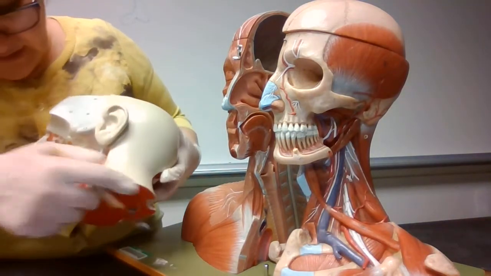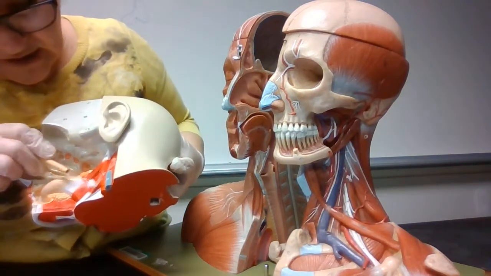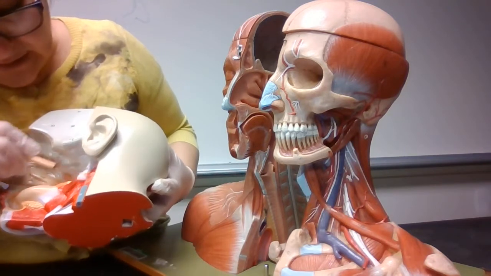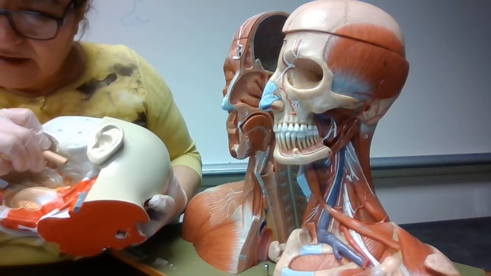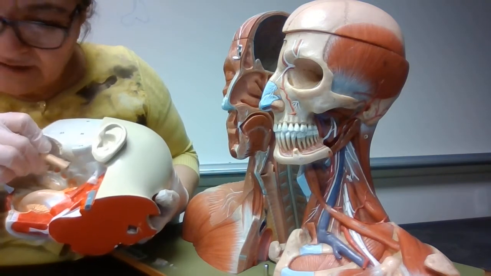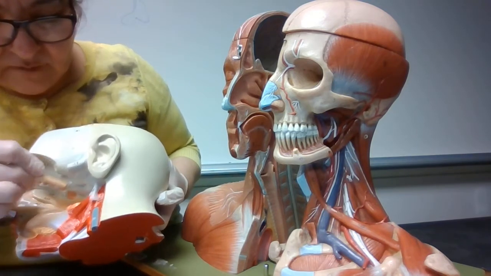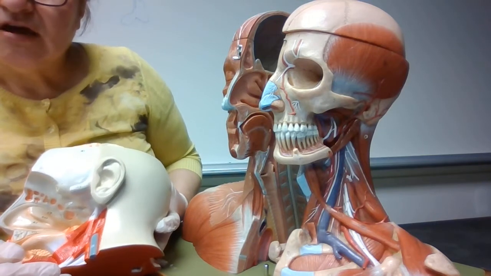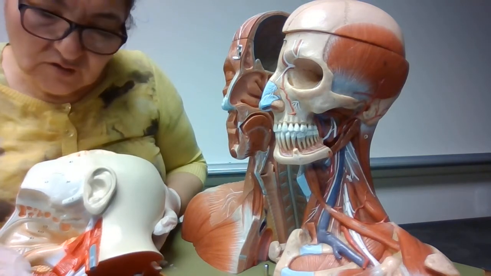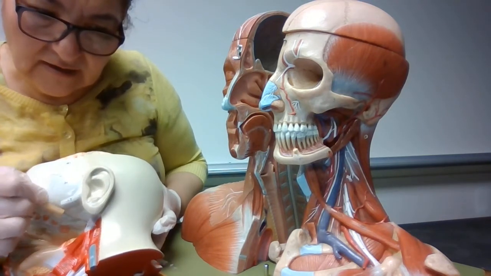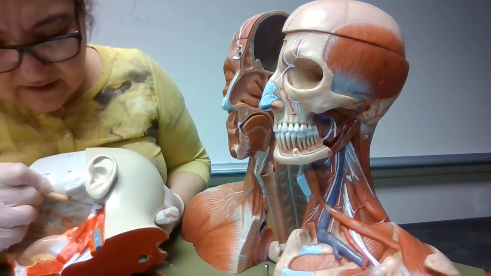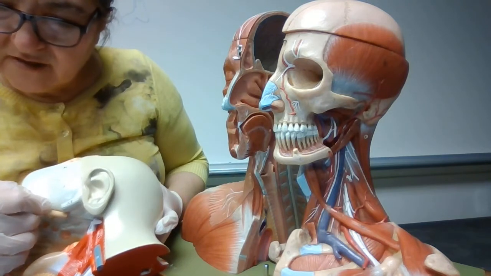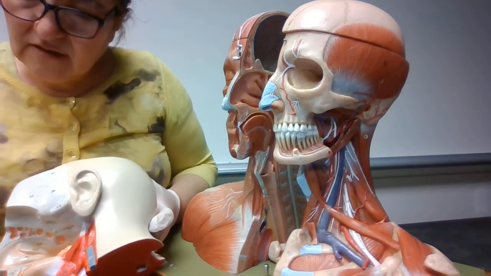For this muscle it's like a belly, a small belly. That's called digastric. It has two heads that look like a small belly. Digastric anterior and posterior.